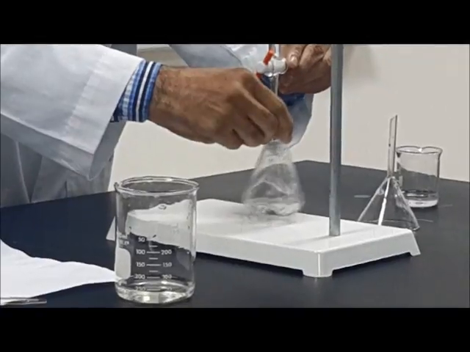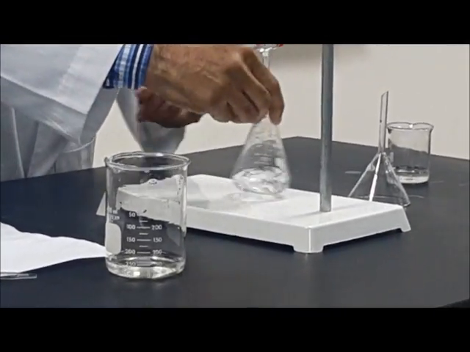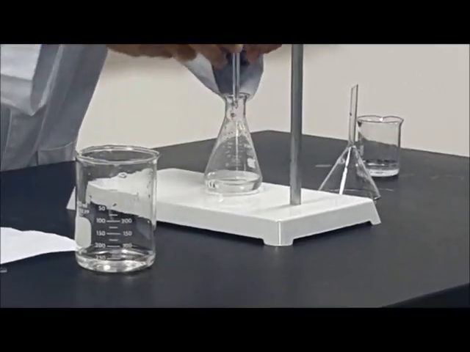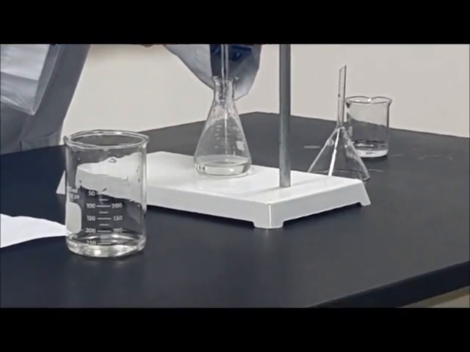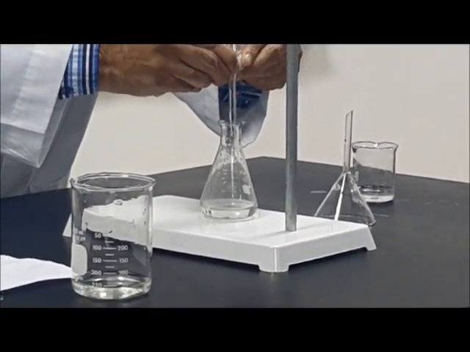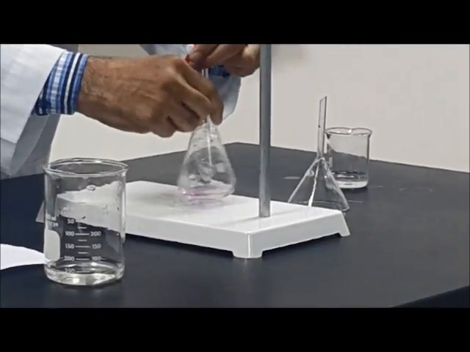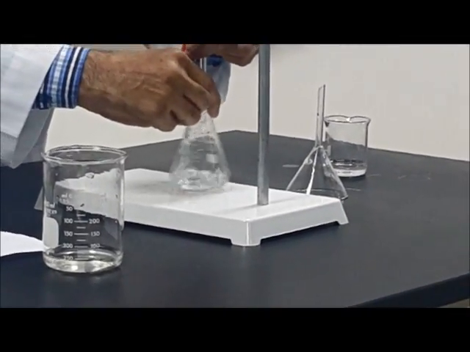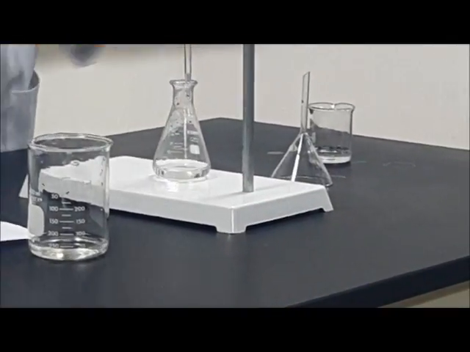You put a drop and it will take a long time. It doesn't make any difference. You have plenty of time.